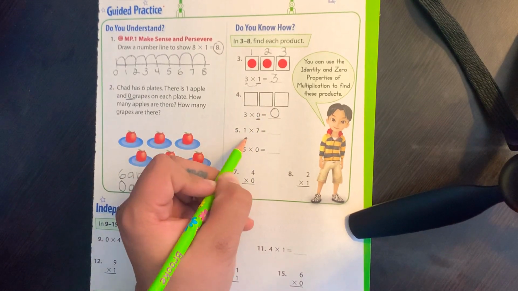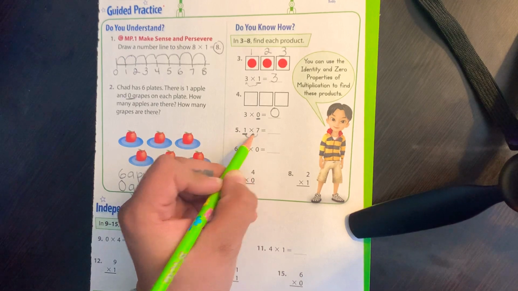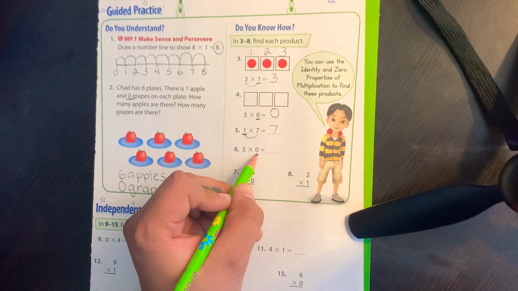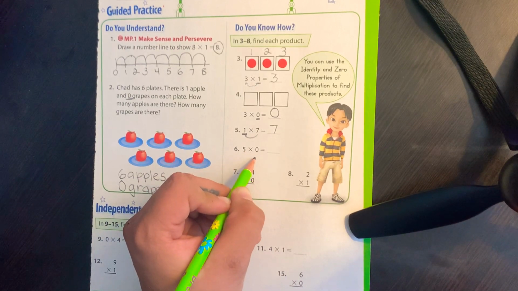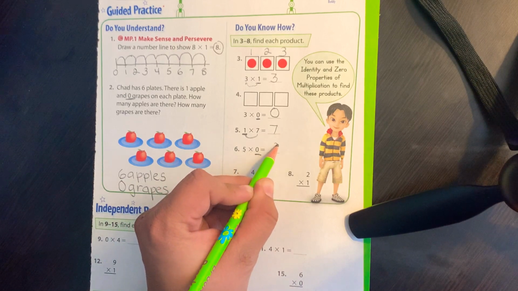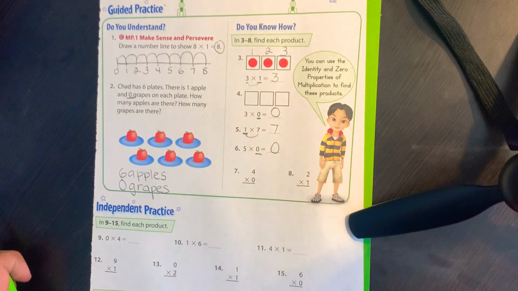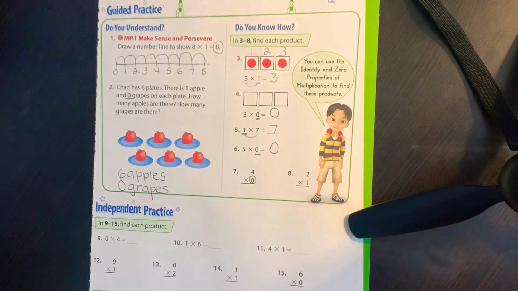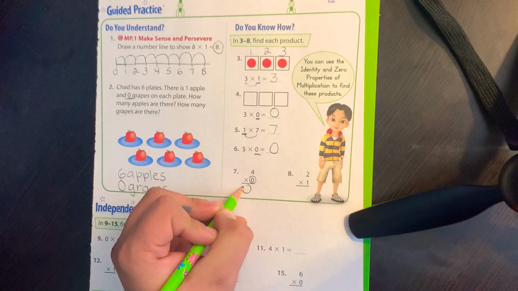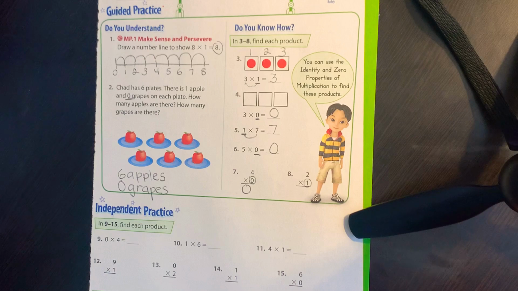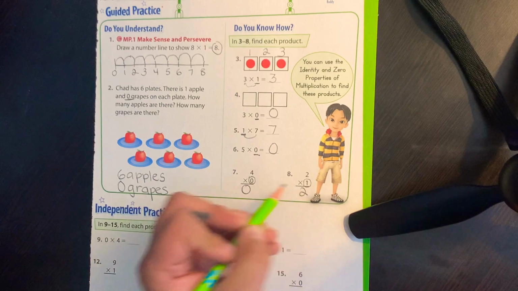With number 5, again, we have the identity property. So we're looking at the next factor. So we know that 1 times 7 is going to be 7. When we have number 6, 5 times 0, we see that we have a 0 in there. For the 0 property, we know that anything times 0 is going to be 0. Okay, number 7, we have 4 times 0. So we have that 0 in there. Again, going along with the 0 property, so we know that the answer is going to be 0. And for number 8, we have this 1, which tells us that it is the identity property. So we know that it is the other number. So 2 times 1 we know is 2.